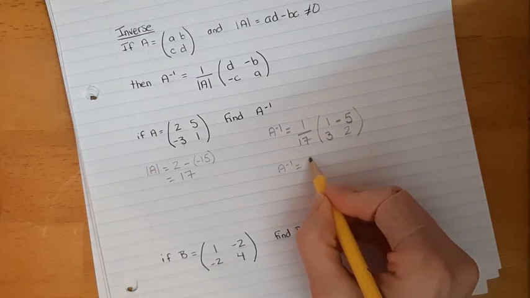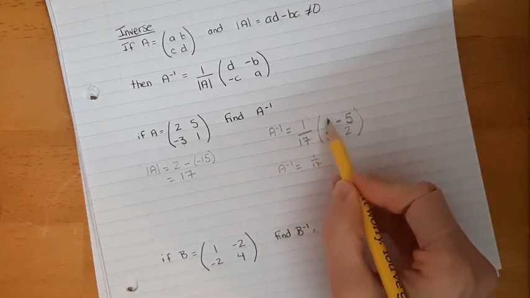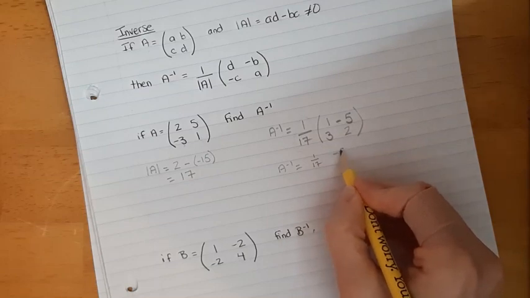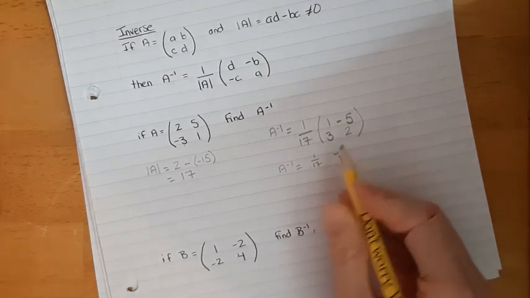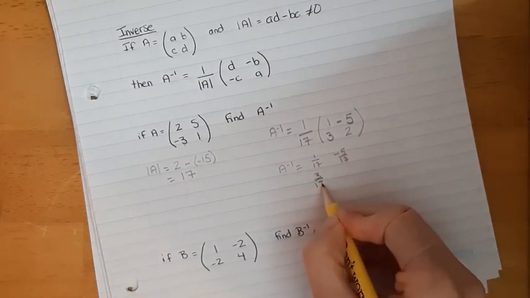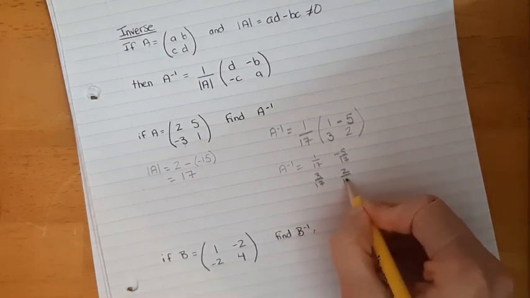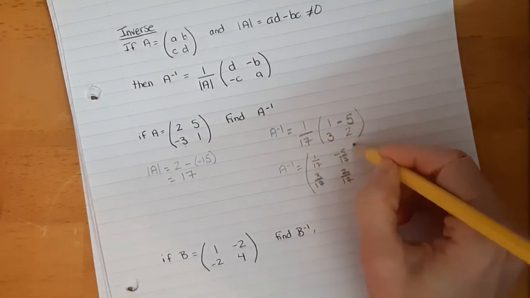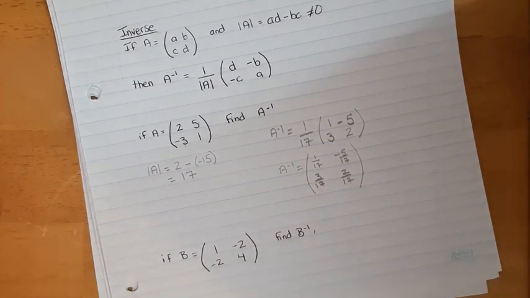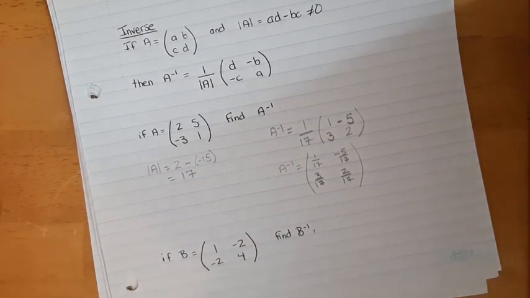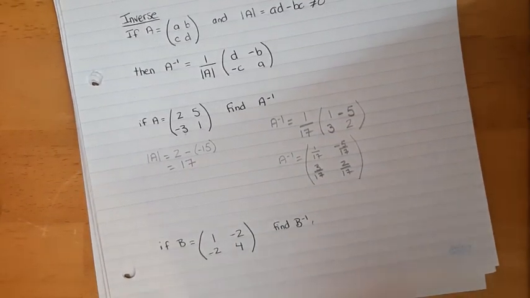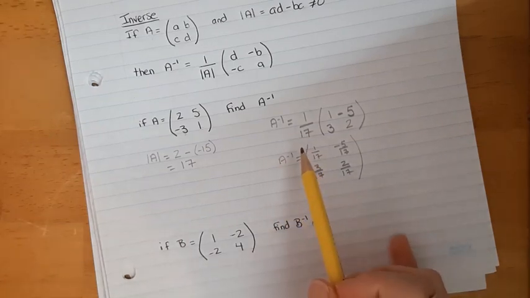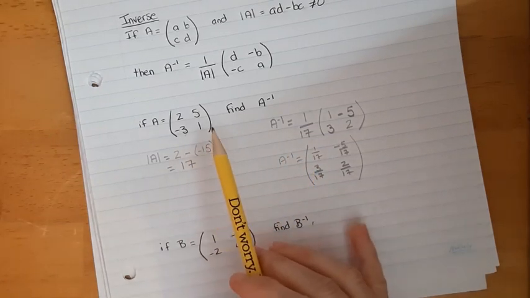So our inverse is going to be 1/17, because that's 1 times 1/17, -5/17, 3/17, and 2/17. These inverse matrices almost always end up being unfortunate fraction answers, which is okay. So that's how you find the inverse of a matrix.